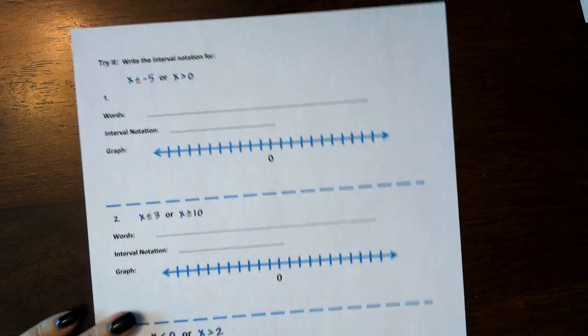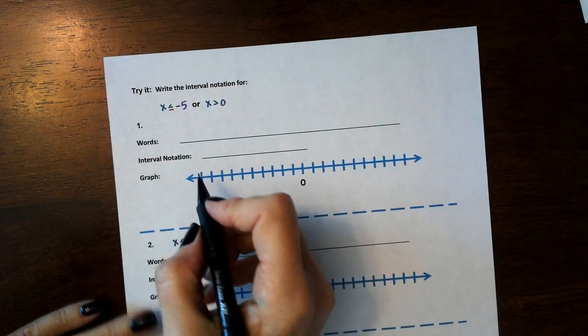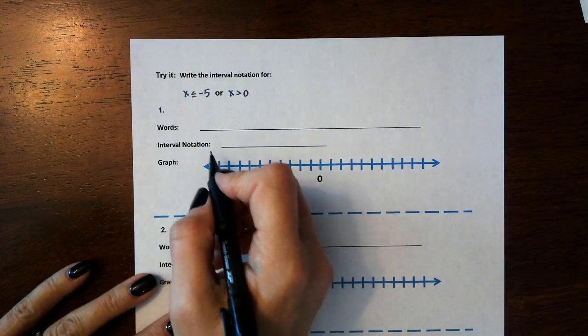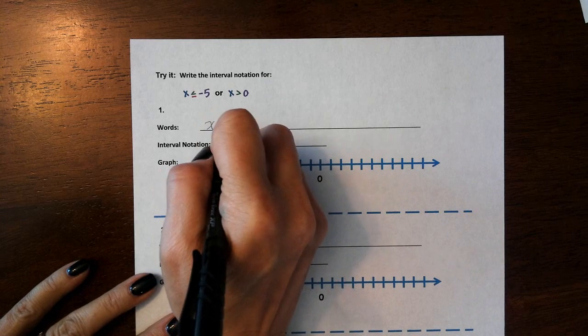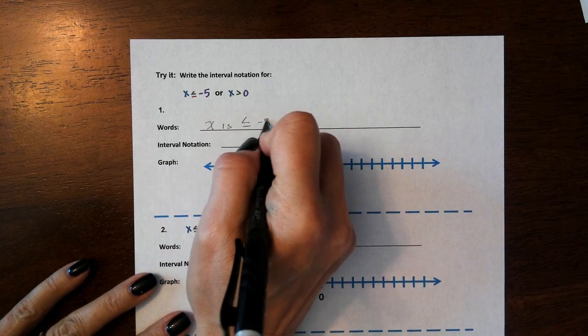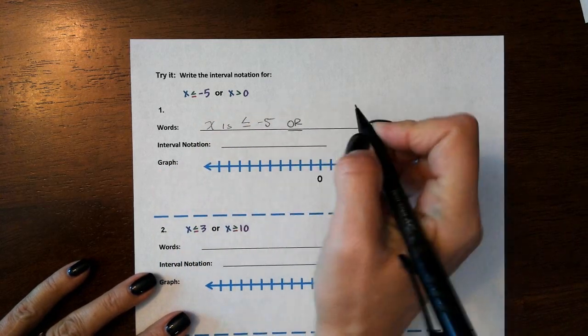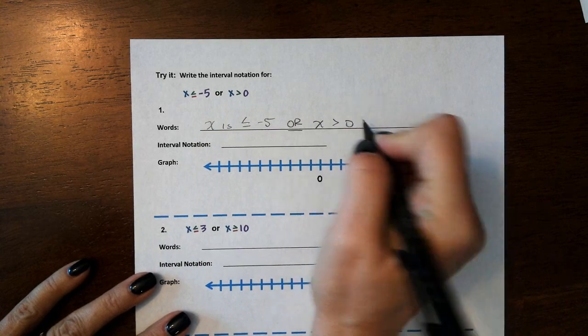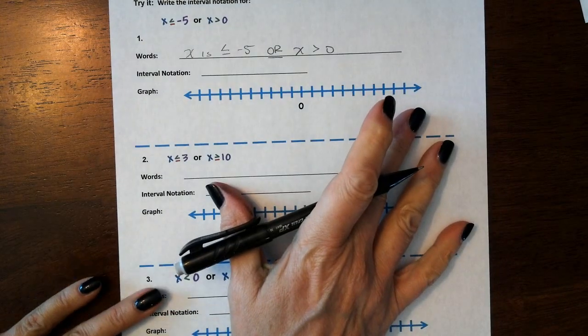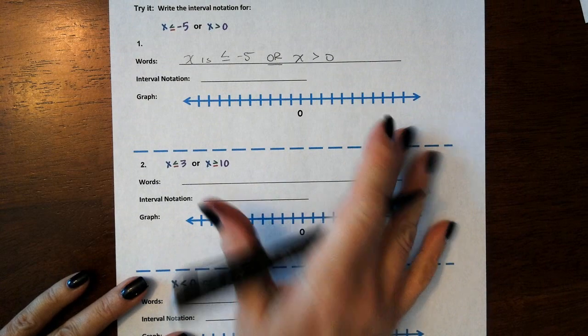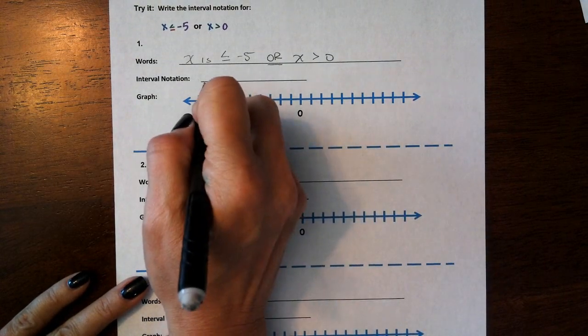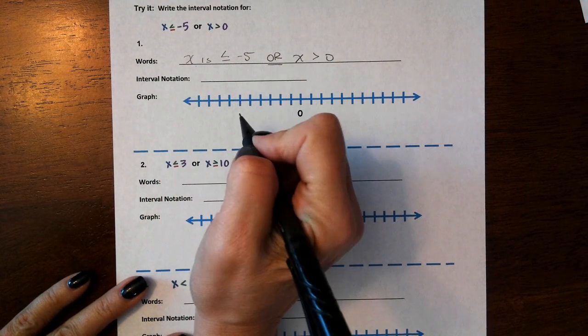All right, last page. Here we go. We're going to write it in words, but like I said, I'm going to abbreviate. So this would be x is less than or equal to negative 5, or x is greater than 0. The interval notation, these are two separate inequalities that you're writing. So the first one is x is less than or equal to negative 5.